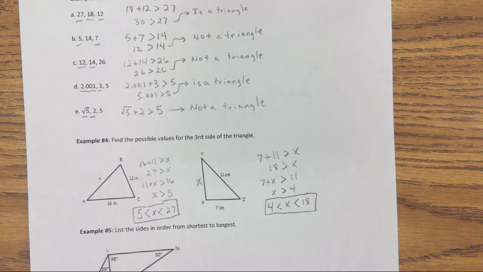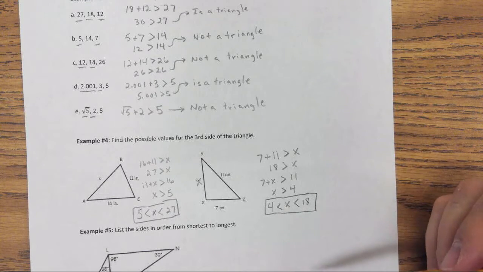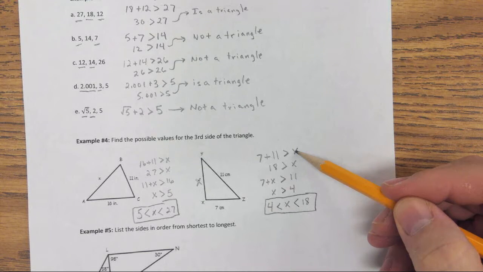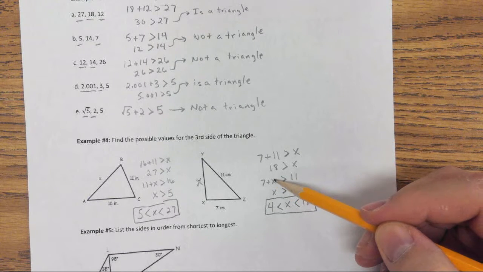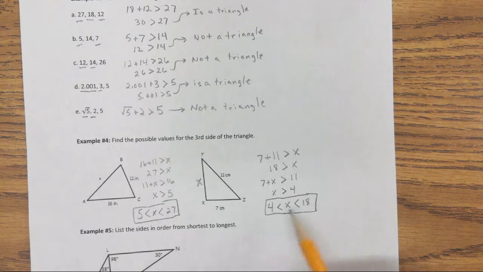Okay? That's basically all you're doing. You're setting up a couple inequalities. One where you add the two sides and set it greater than x, and then the other one you take the smallest side and the x and make sure it's greater than the other side. And that'll give you a range of values every time. That's basically what we're doing with these.